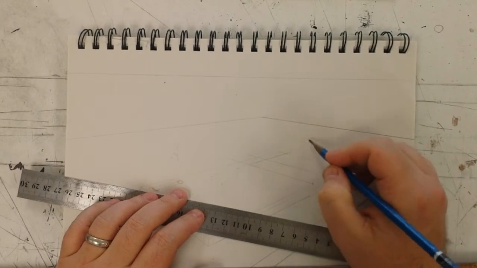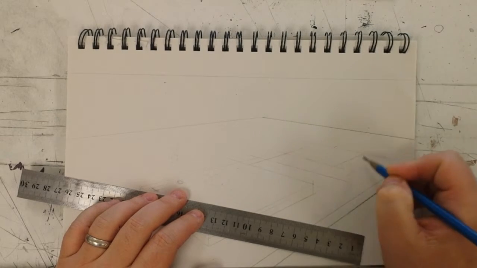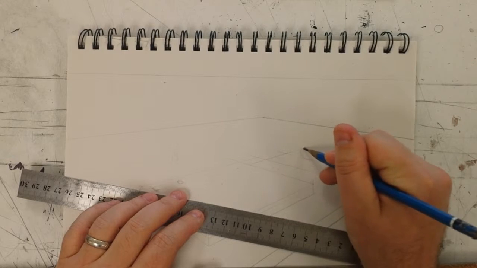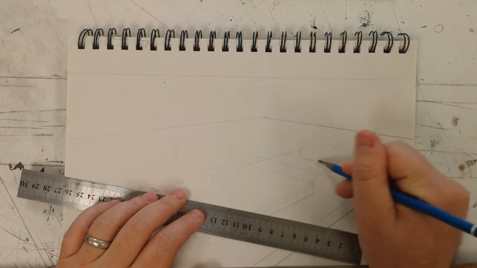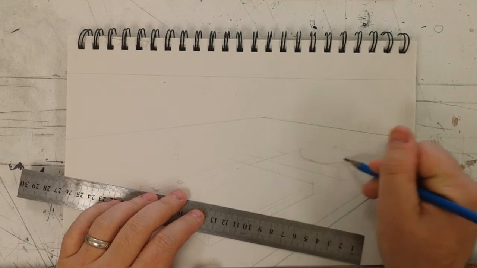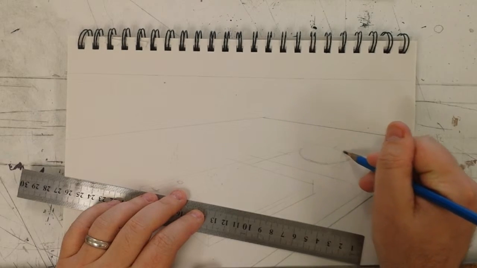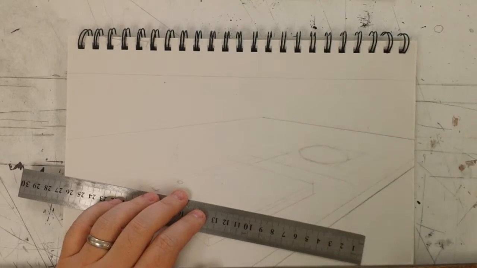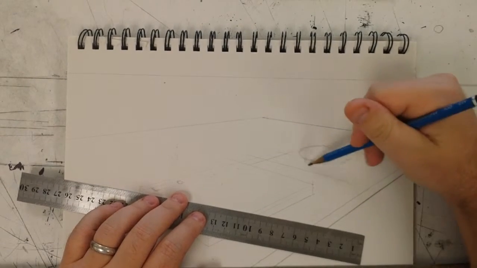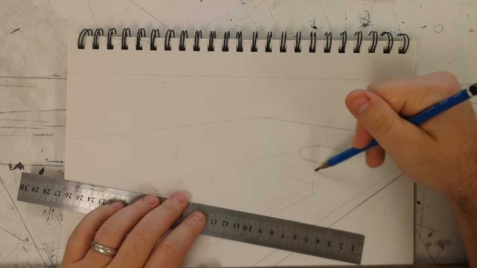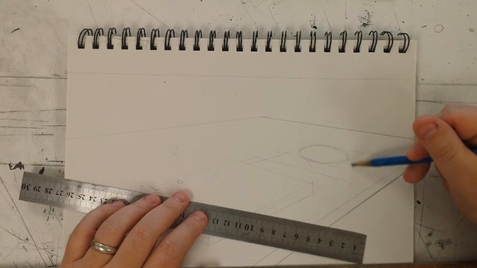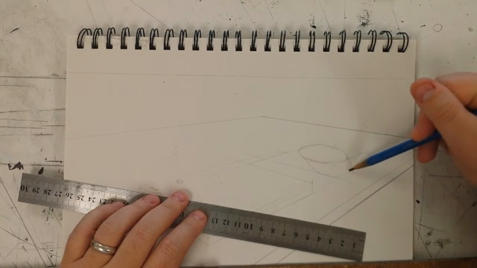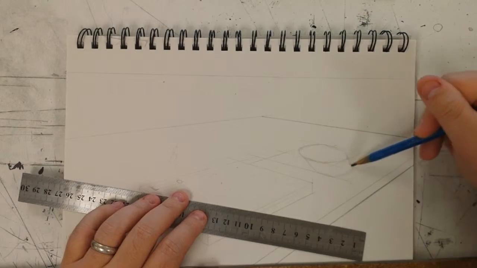So if it's round, halfway, halfway, halfway, halfway. Curve, curve, and curve. Okay? A cap comes out, right? And comes out. And then curves. Make sense?